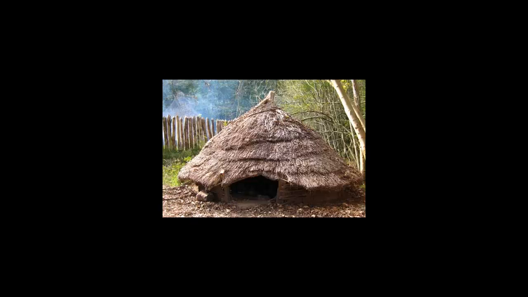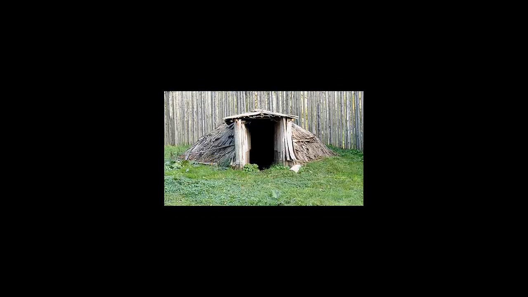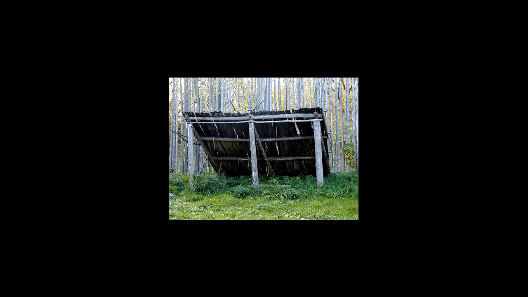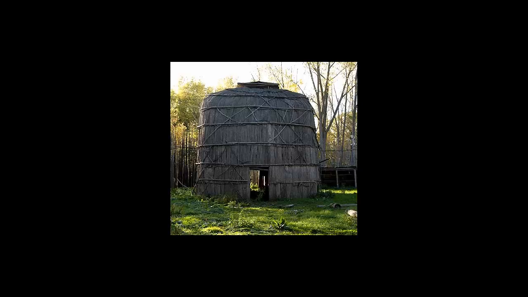They also made other dwellings, and these ones were used more for ceremonial purposes or for hunting purposes, and you can make something like that. You can see that they're a lot smaller and not room to stand up, but enough room to sleep. There's the typical lean-to that they would put up in the woods.